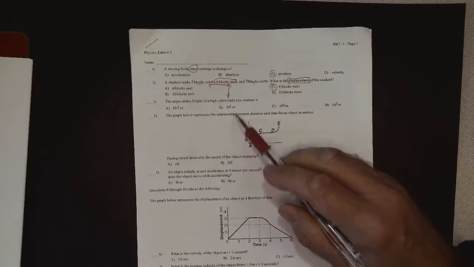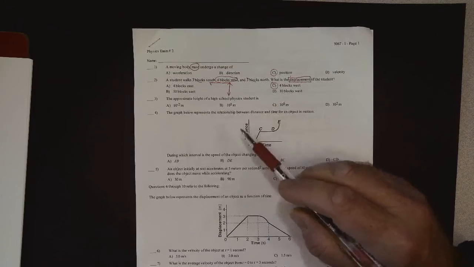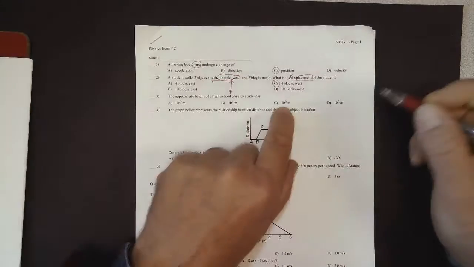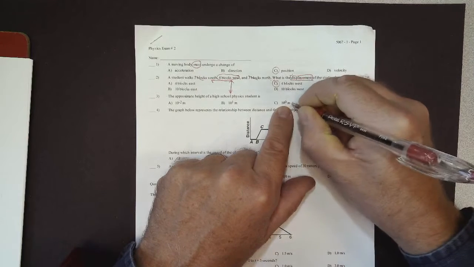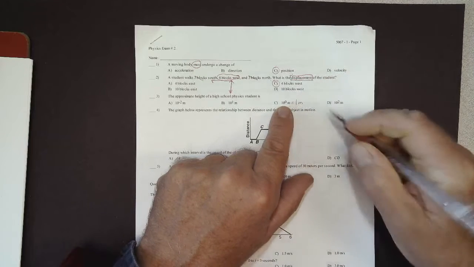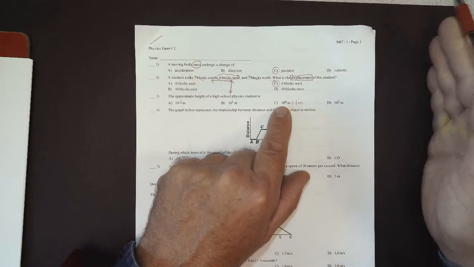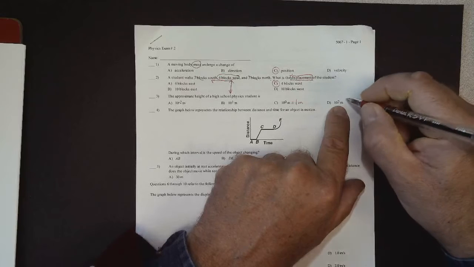The approximate height of a high school physics student. Well, this is really asking 2 questions. Do you know what a meter is? A meter is about a yard, about 3 feet. Okay? So if you know that a high school student is, okay, what are your choices here? Well, look at 10 to the 0th meters. That equals 1 meter. That's 10 with the decimal point right after the first 1. So it's 1 meter.